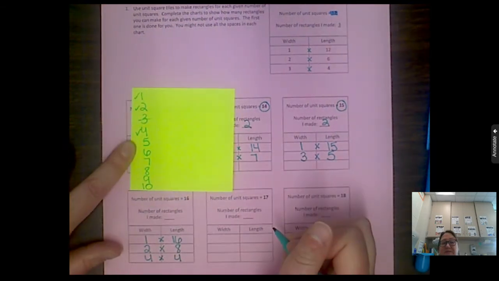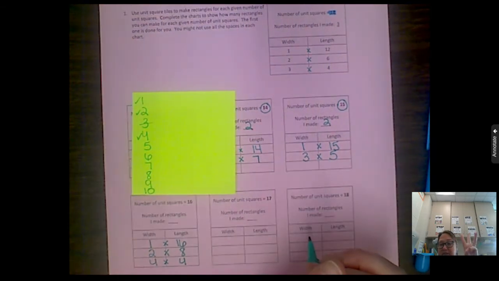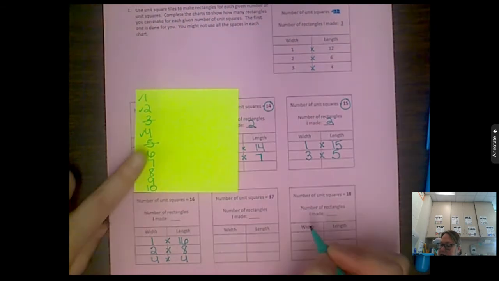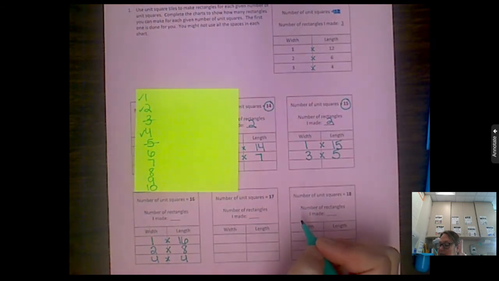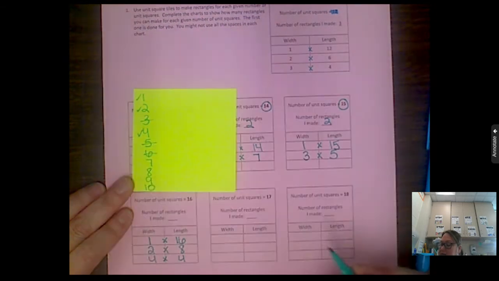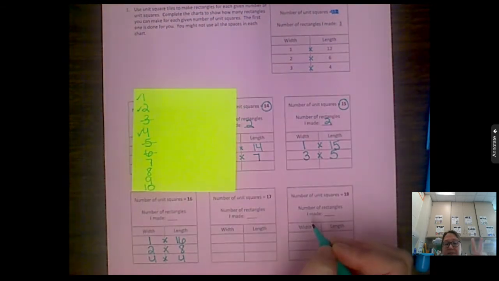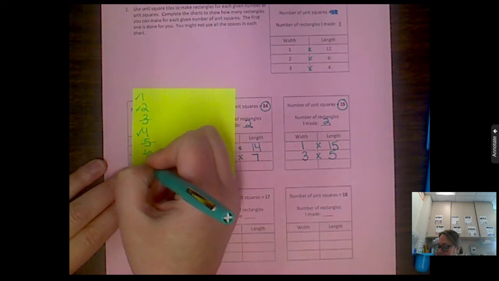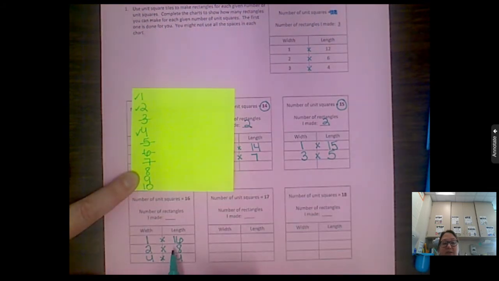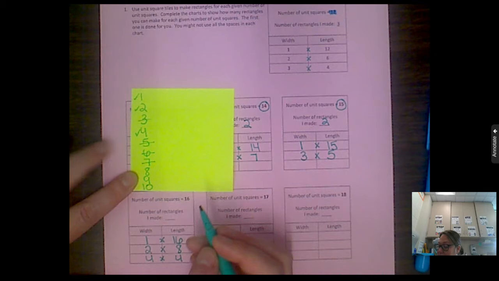I could try 5 next. 5, 10, 15, 20. Nope, that doesn't work. 6s: 6, 12, 18, 24. That doesn't work, right? 7s. 7, 14, 21. That doesn't work. 8s. We already used 8, right? So we're pretty much done with that one.